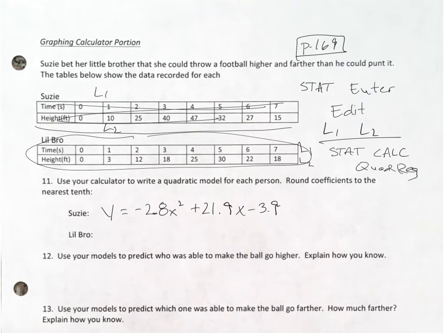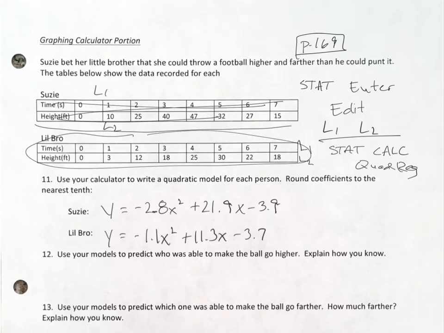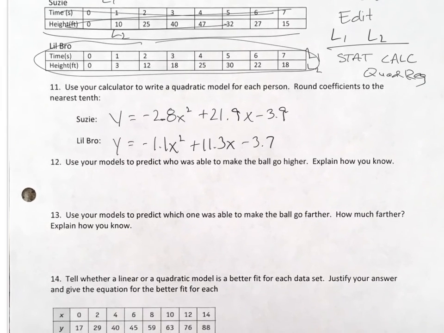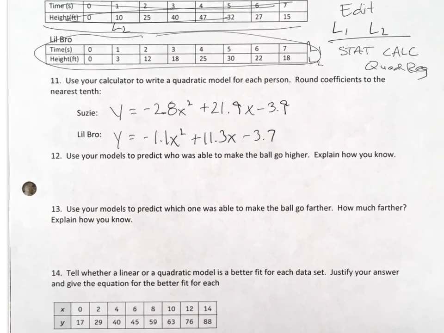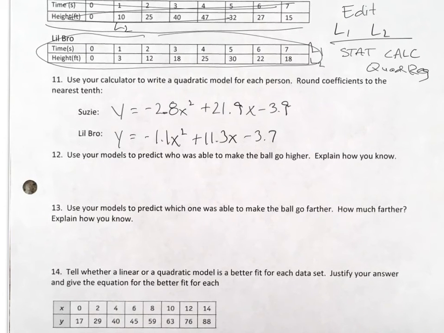Go back to stat, enter, edit, put it in list 1 and list 2, and the brother's equation is y equals negative 1.1x squared plus 11.3x minus 3.7. You should not have numbers that are dramatically different from mine. You might have minus 3.6 instead of minus 3.7, but they should be very, very close. Now that you have them written down, we're going to use them to answer some questions. Be prepared for maximum, x-intercepts, things of that nature.